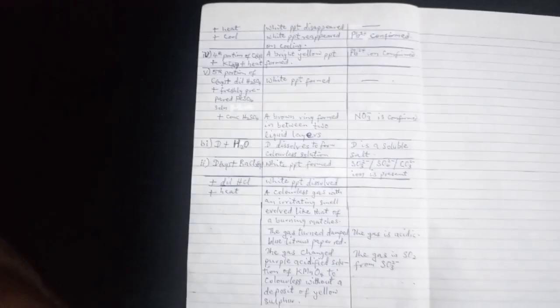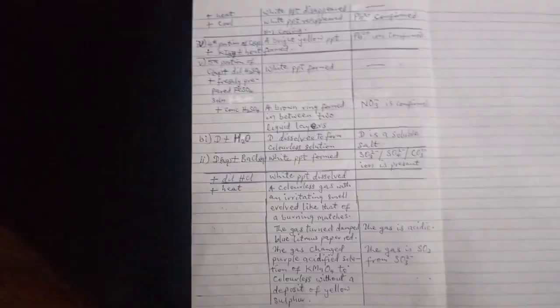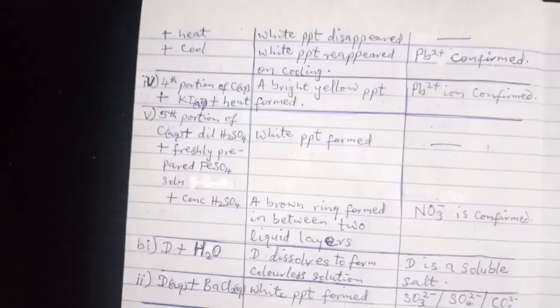By adding this to this, you know what you're supposed to get. So doing that, you will understand what to write. But if you don't understand this theoretical aspect first, you will not understand what to write when those observations come out. So note this, and I believe it will help you a long way in your NECO chemistry practical.